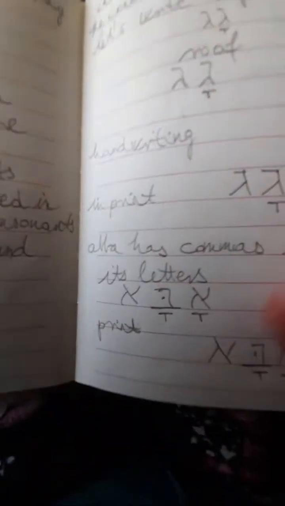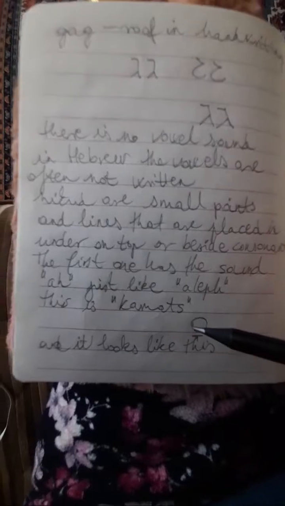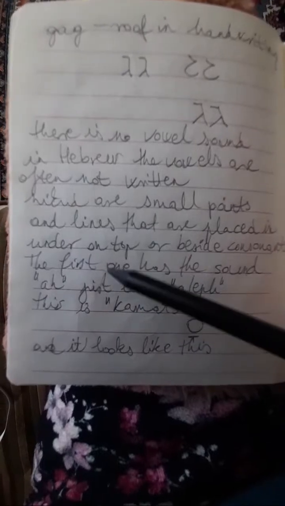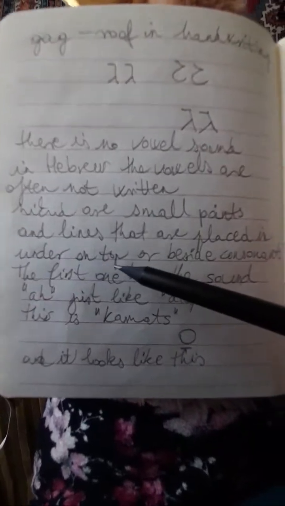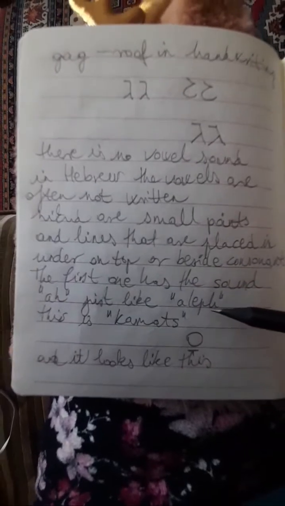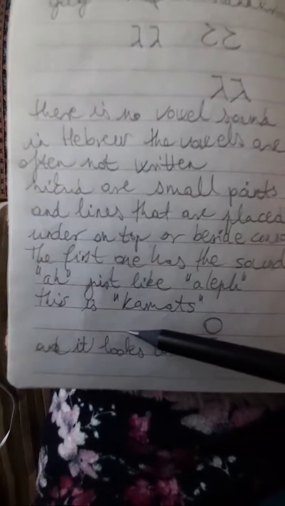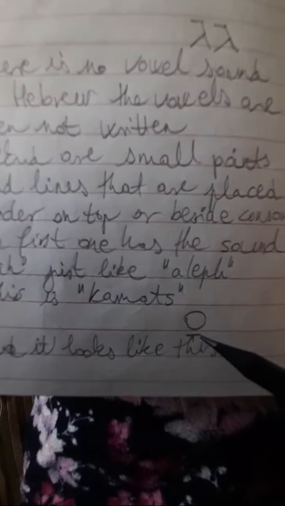but what I wanted to tell you is that this vowel system, it's a series of small points and lines that are placed in, under, on top, or beside consonants, and the first one has this sound a, like Aleph, and this is kamatz, basically this vowel sound.